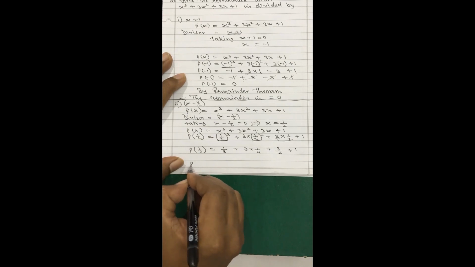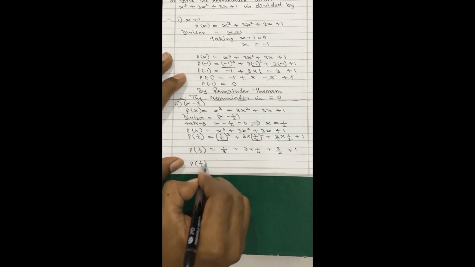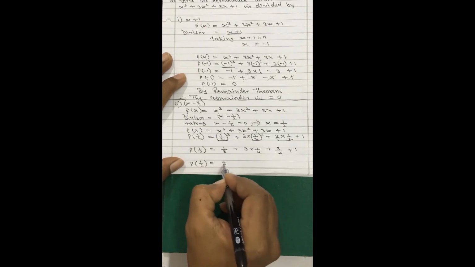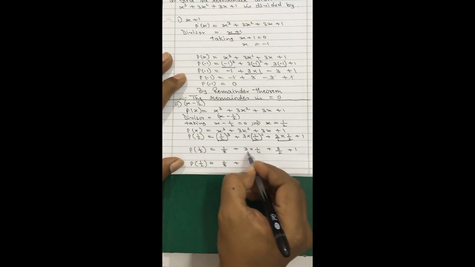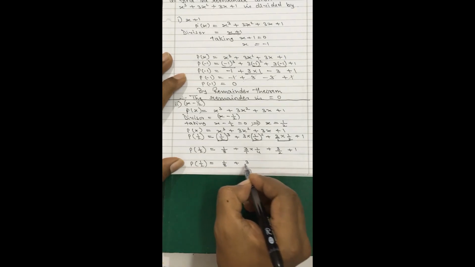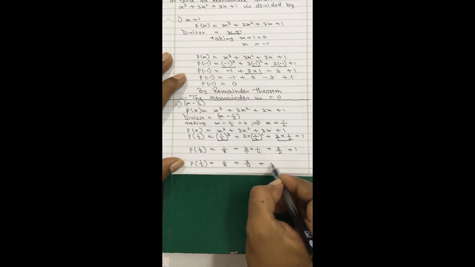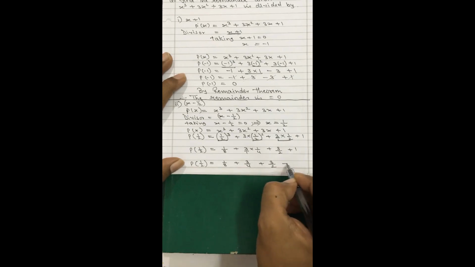So now what I have got is p of 1 upon 2 is equal to 1 upon 8 plus 3 upon 4 plus 3 upon 2 plus 1 upon 1.